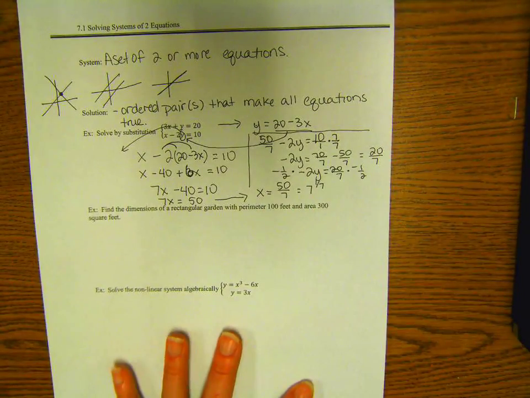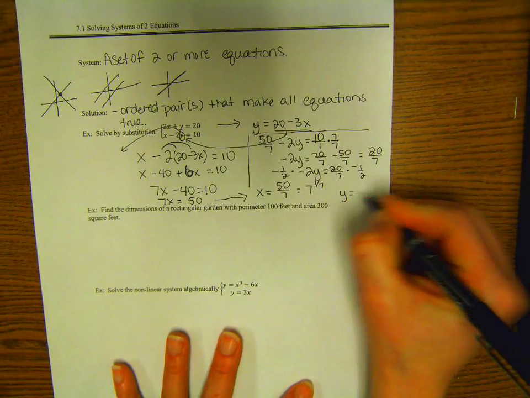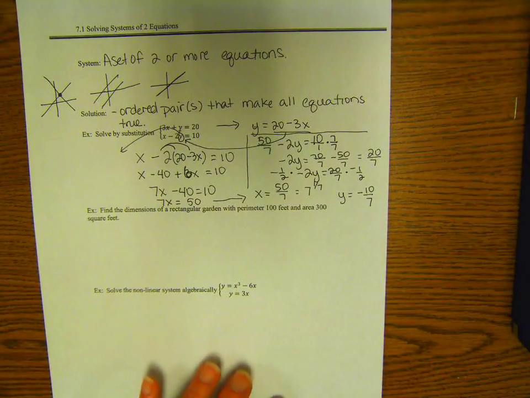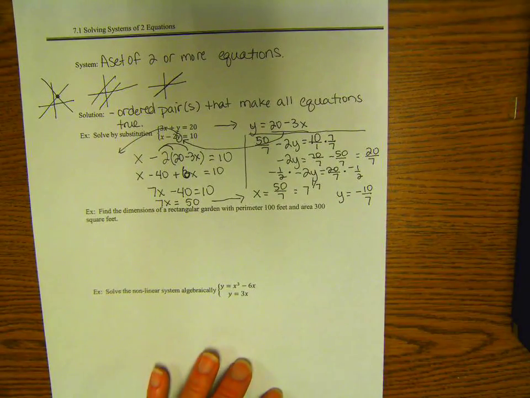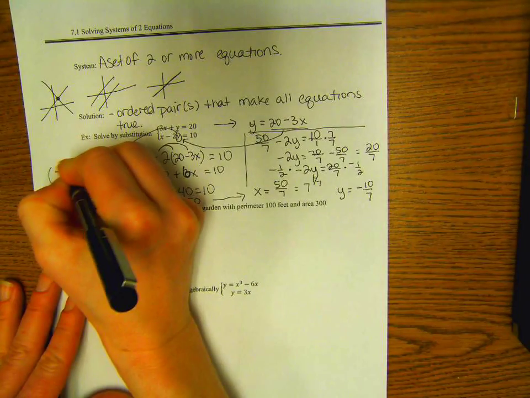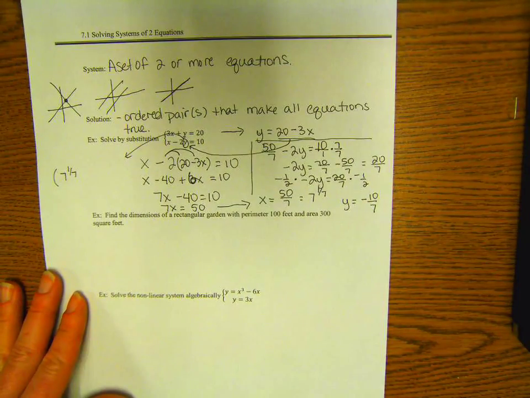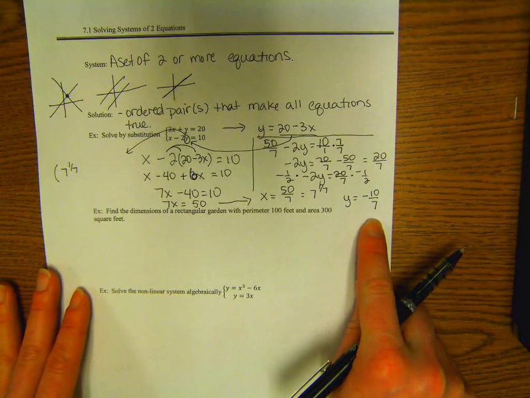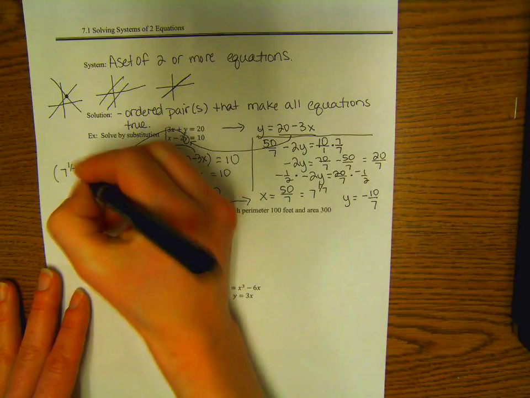So y equals negative 10/7. So my solution is 7 and 1/7, and then what would that be as a mixed fraction? Negative 1 and 3/7.